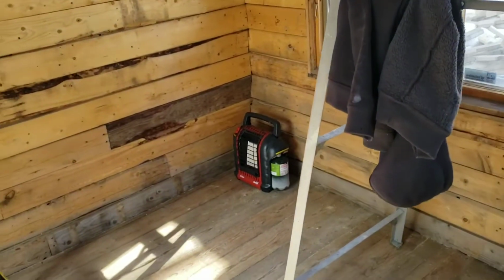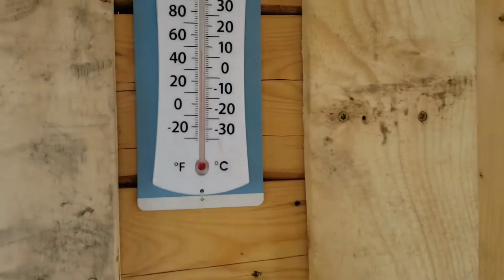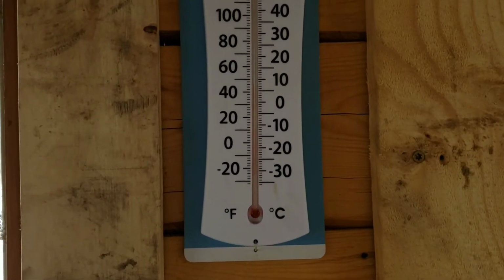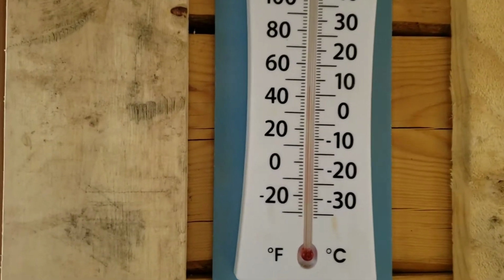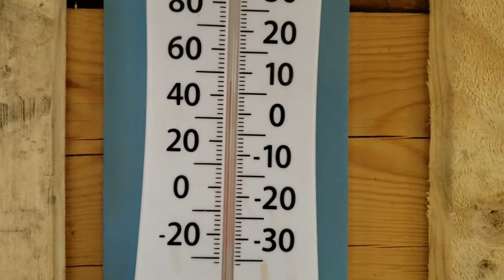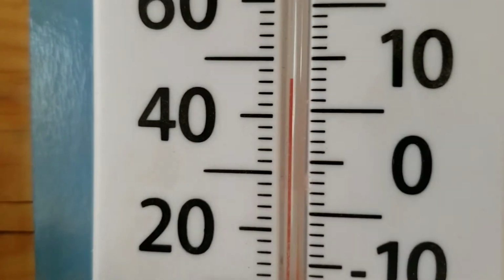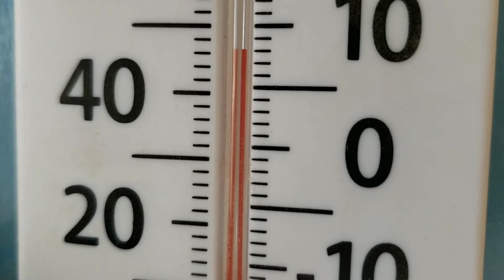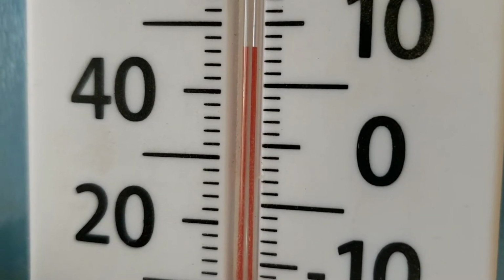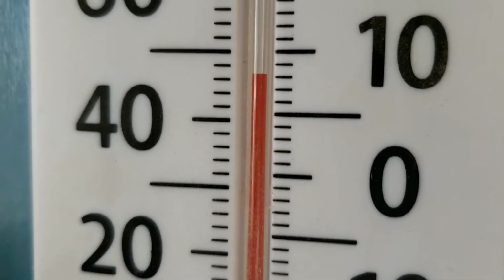I've got my little buddy heater in here, and the temperature outside earlier was 32, and with the little buddy, I was able to bring it up to this. If I can get a good angle for you. There we go. So it's at about 46, 47.